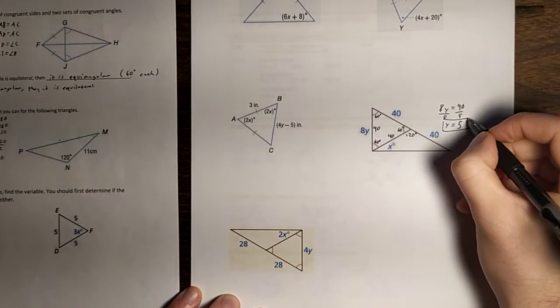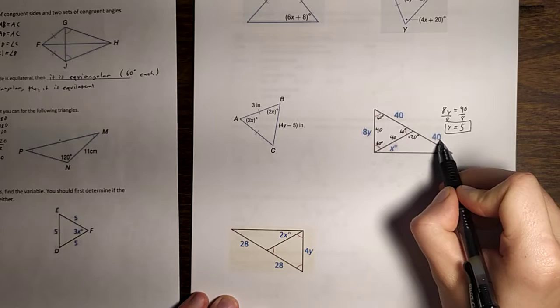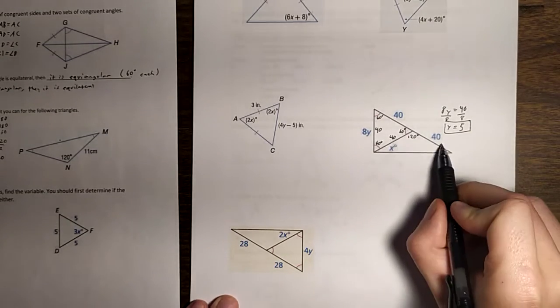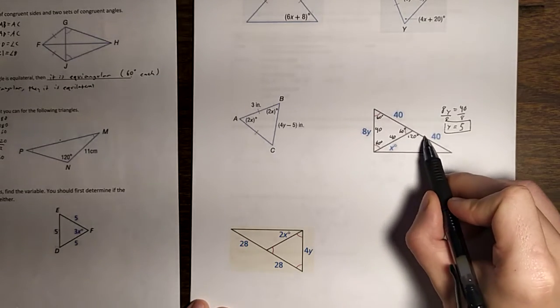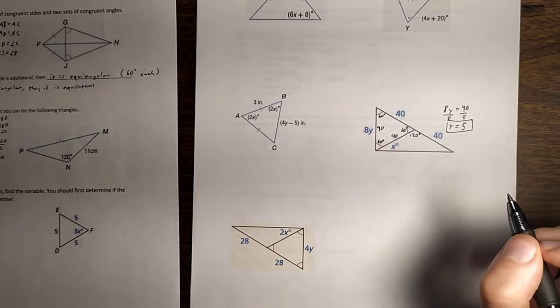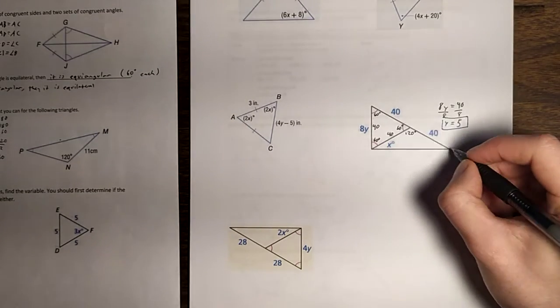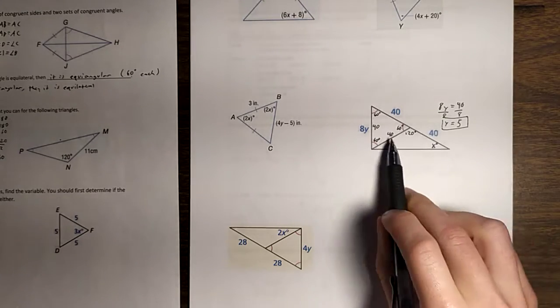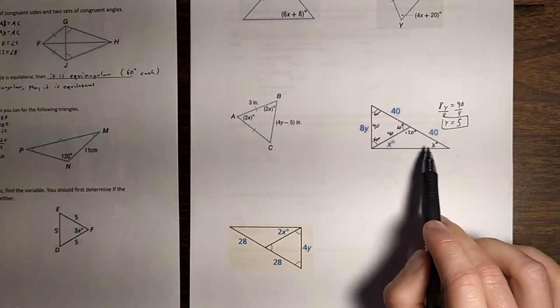I've also got to find x here. So now I've got 40 and 40 on this triangle. This looks like a different side length. That means that this is an isosceles triangle because two of the legs are the same length. So this is one leg, this is another leg. Because I've got two legs that are the same length, that means that this angle will equal this angle. So I'll just put x degrees here. Again, that's my isosceles triangle theorem, that if I've got two legs that are the same length, I'll have two angles that are the same.